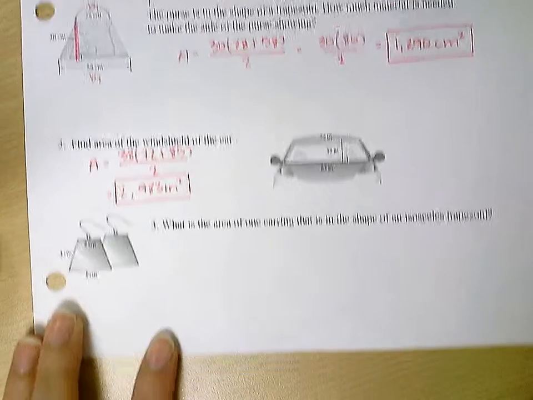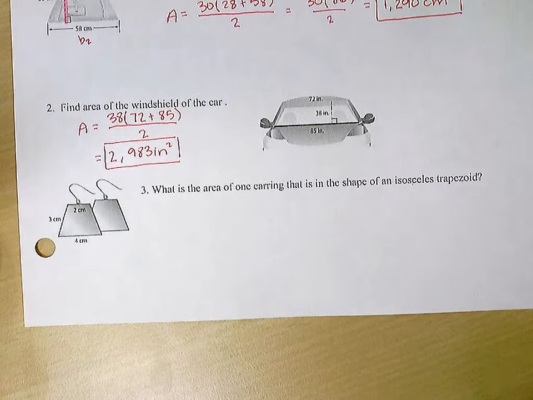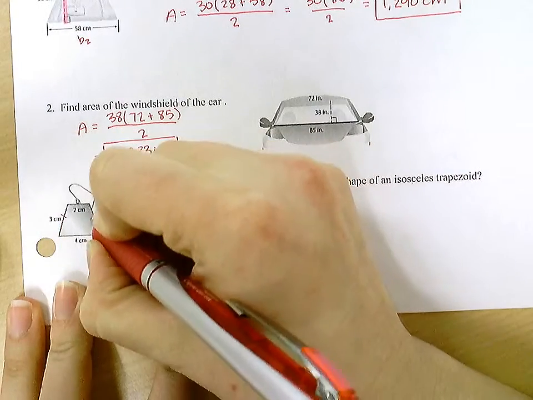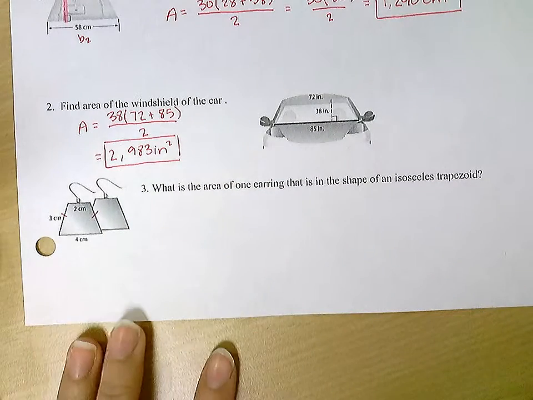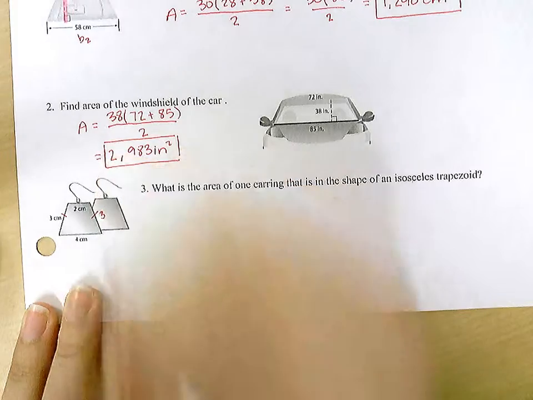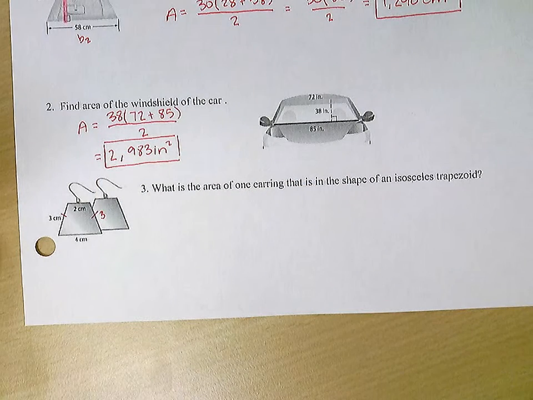Alright, so number 3 says, what is the area of one earring that is in the shape of an isosceles trapezoid? Now, an isosceles trapezoid means that your legs in the trapezoid are congruent. So they're both 3. Would be 6. No.